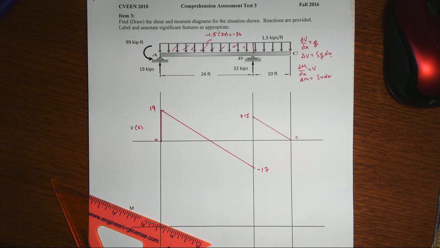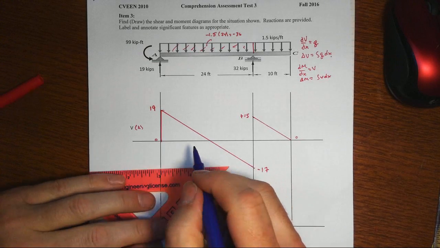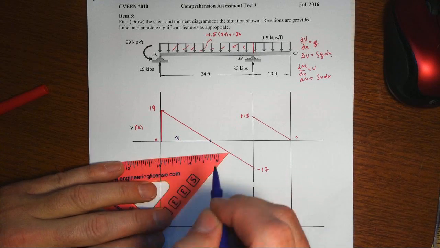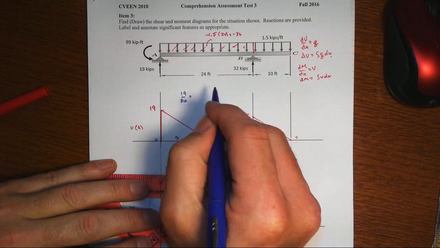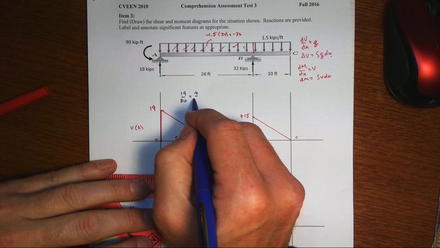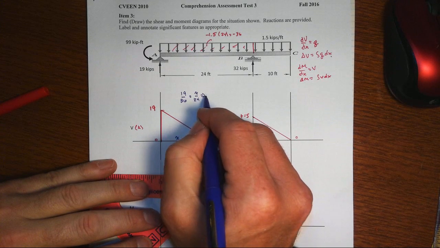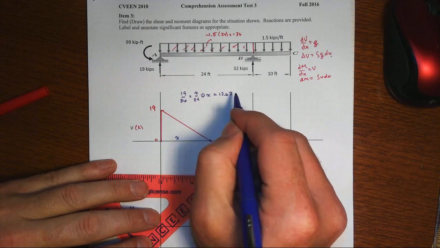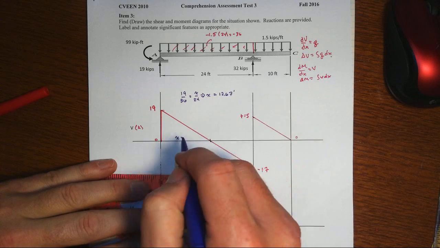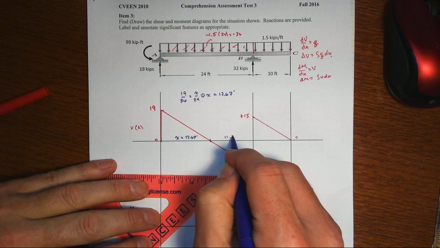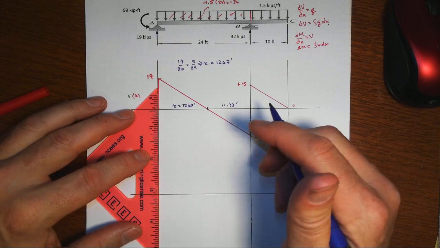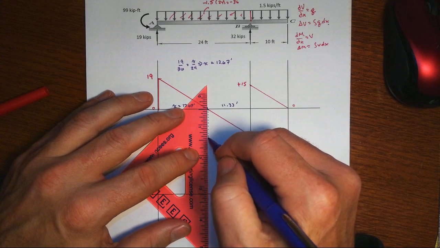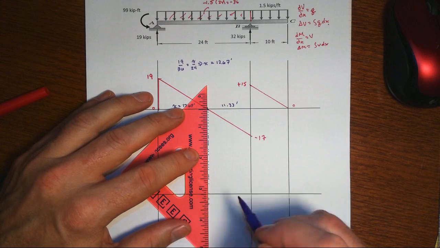And if that's all we wanted, we could be done, but usually we're going to want the moment diagram too. So we need to find out then where the 0 shear is located. And so notice that range of 19 over 36 is the same as that x distance is to the total of 24 feet, and that will tell us that x is equal to 12.67 feet. That'll tell us that the other side we have 11.33 feet. That will be important for us because that's going to tell us something about a local maxima or minima for the moment. So we'll go ahead and draw that line down here as well.